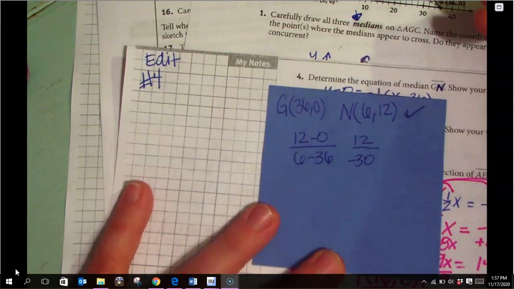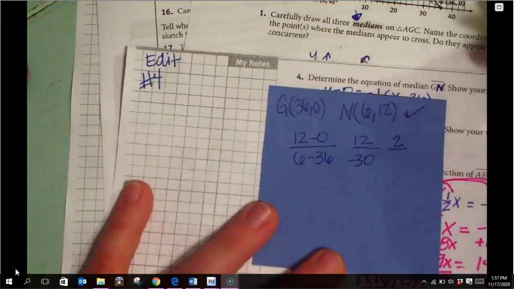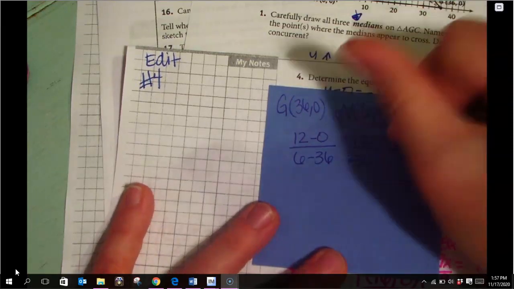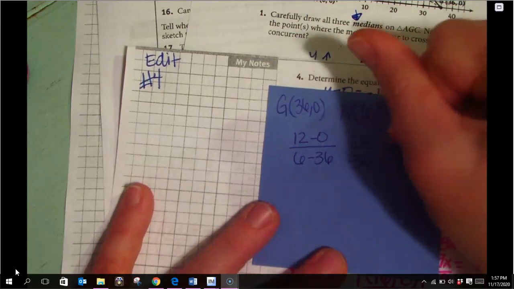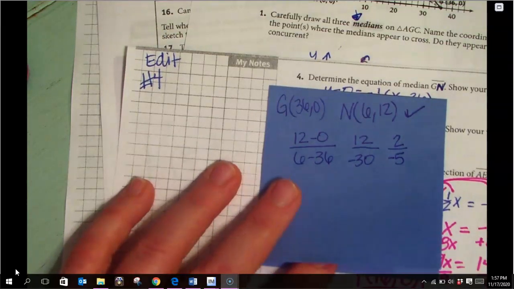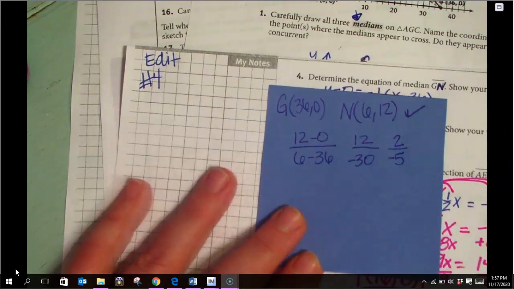They both have 6 in common. 6 will go into this twice, okay, which is down that 1, which was actually 2. But 6 goes into this negative 5 times. So still it's not going to simplify down to be 1/2, which is why our equation was wrong. So the actual slope is going to be negative 2/5.